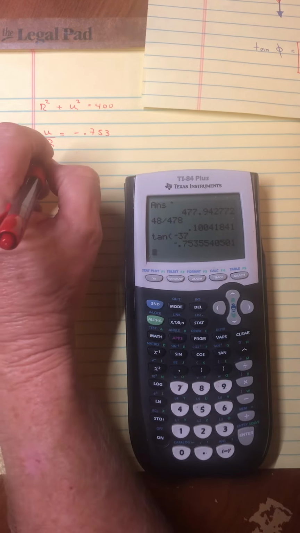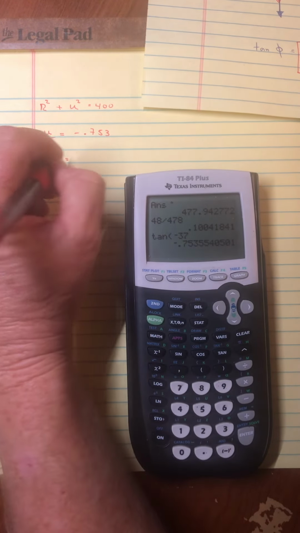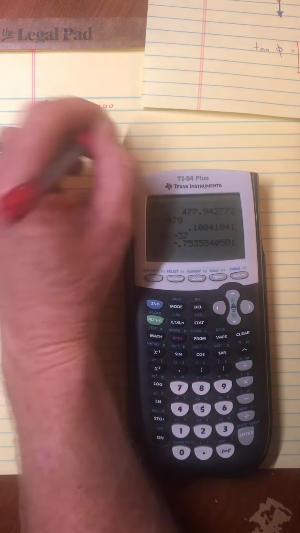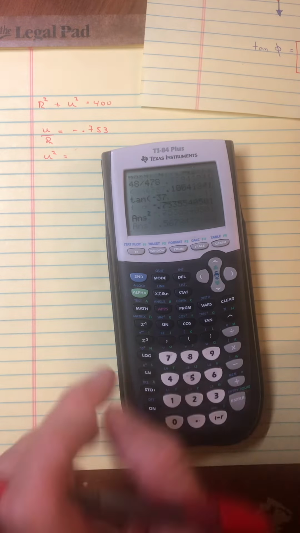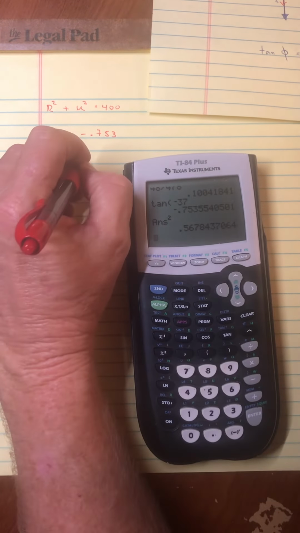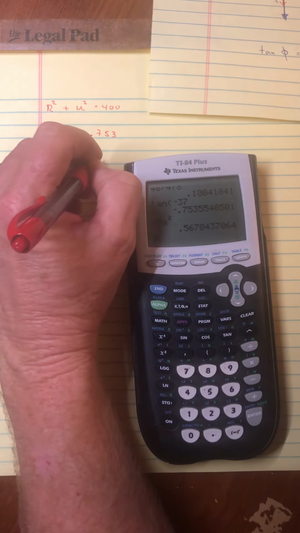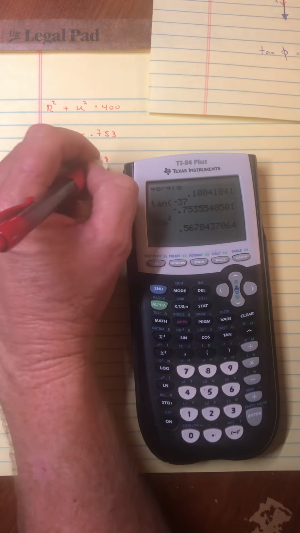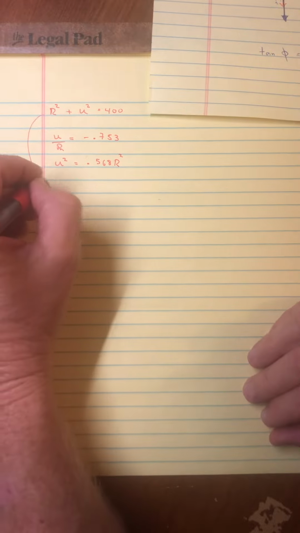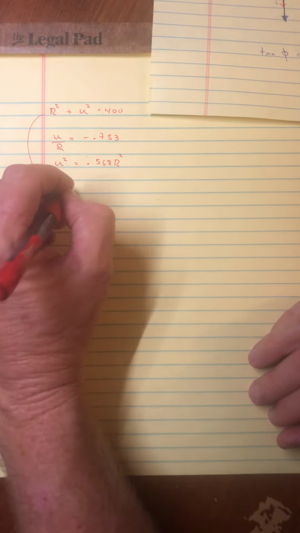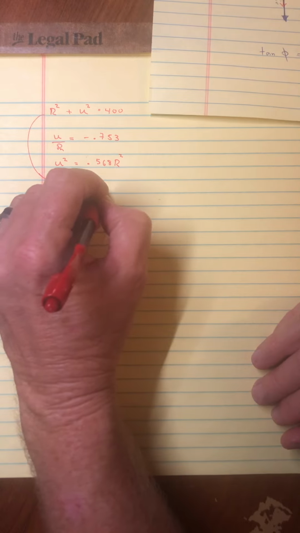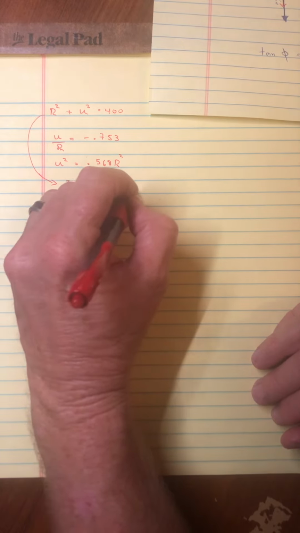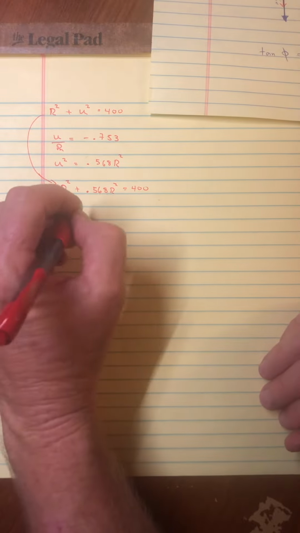And then maybe I'll just solve for U squared by bringing the R to this side and squaring it. And so this would be 0.568 R squared. And I will use that in the first equation. So this is R squared, and in place of U squared, I'll put 0.568 R squared equals 400.